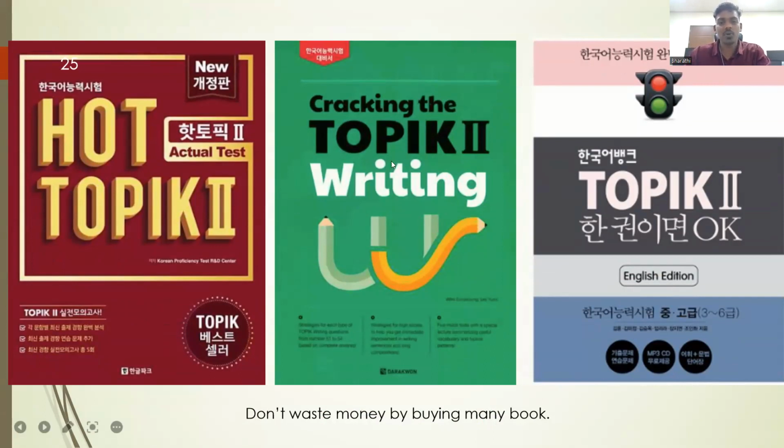And this is Cracking the Topik Writing. This book is not necessary. If you have finished the intermediate level, then you can study this book also. If you study this, you can get the advanced level very easily.